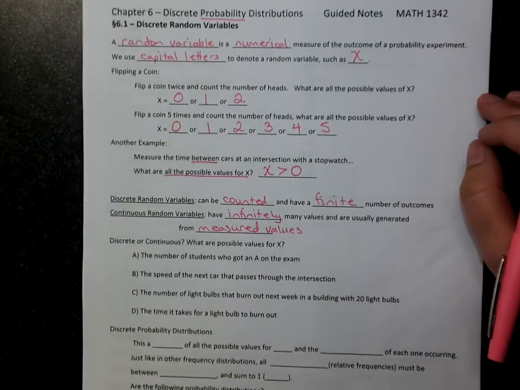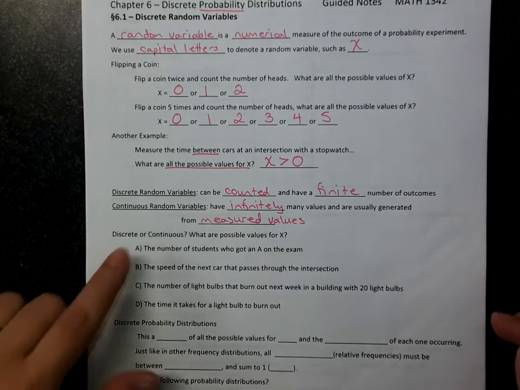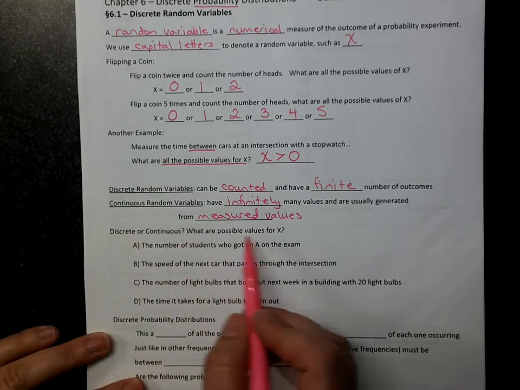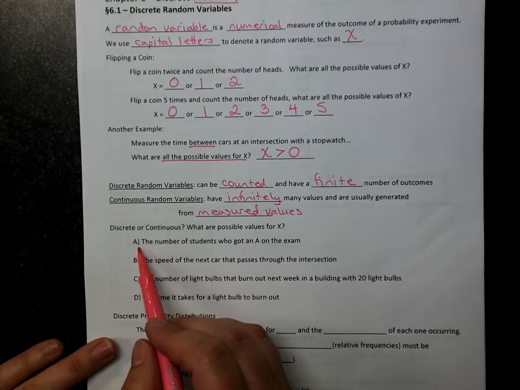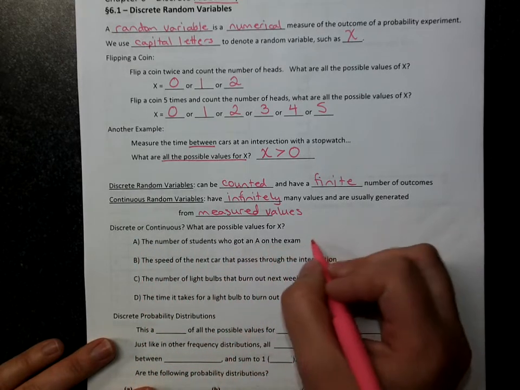So let's talk about a little bit more about the difference between discrete and continuous. So with each of these 4 examples, decide if it's discrete or continuous and what are the possible values for X. So Part A wants to know the number of students who got an A on the exam.